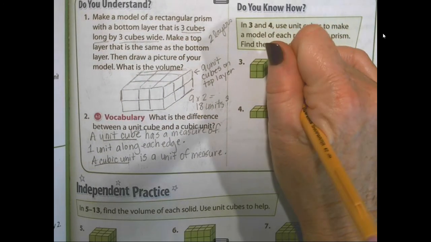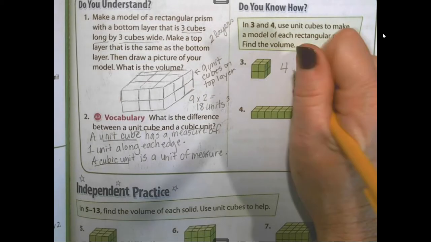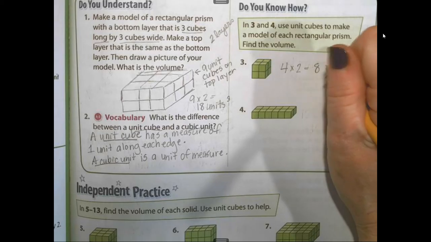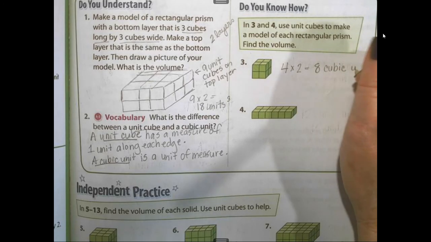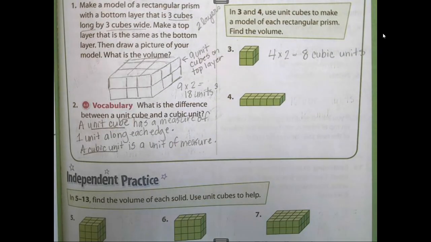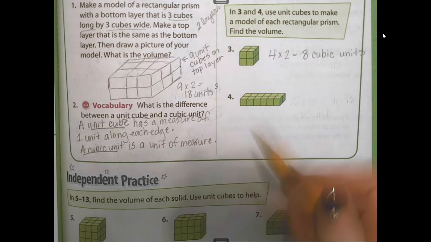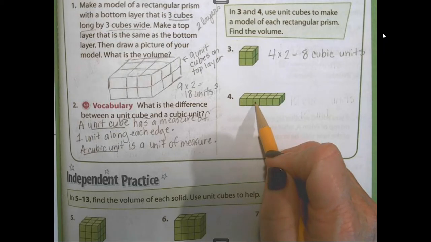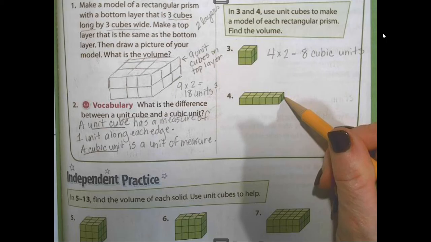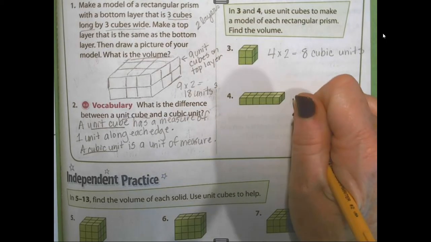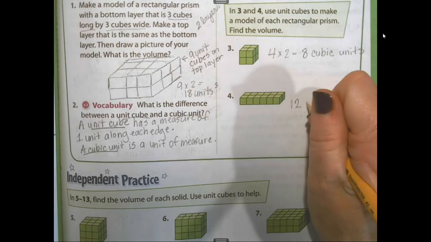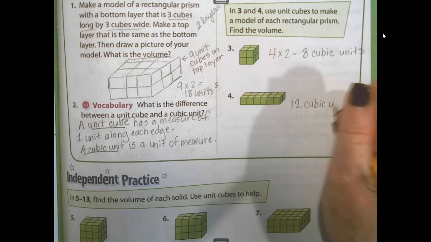So I have 4 cubic units on each layer. So I have 2 layers. So I have 8 cubic units in all. All right. The second model, number 4, I look at this one. This is only 1 layer. And this one's easy to see. I have 1, 2, 3, 4, 5, 6 units long and 1, 2 units wide. Well, 6 times 2 is 12. So the volume of number 4 is 12 cubic units.